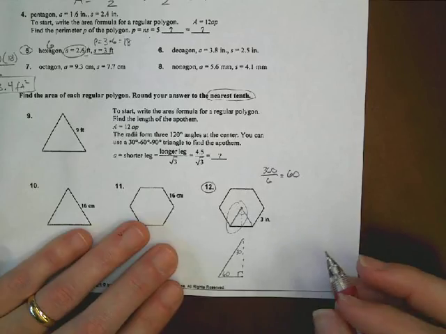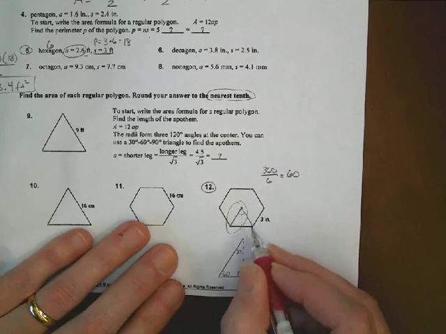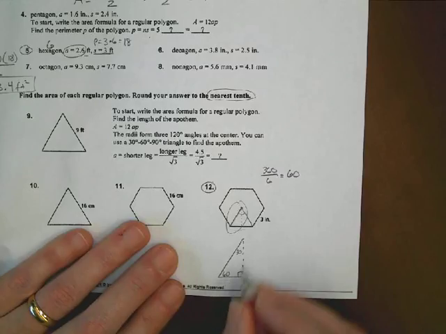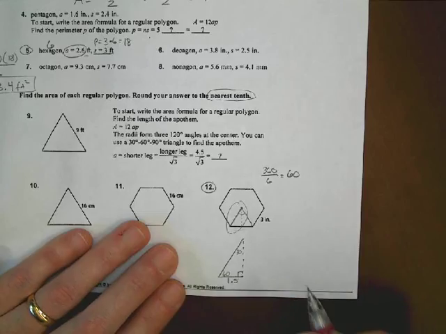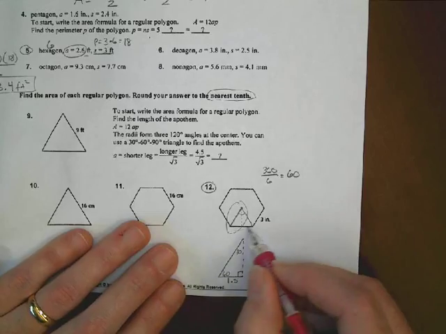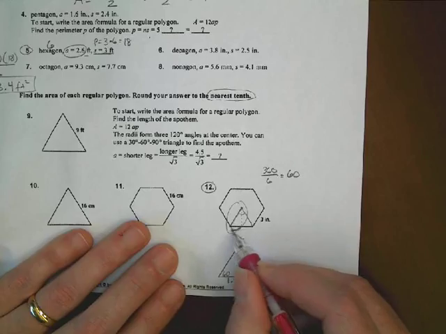Okay? Now, we said the whole thing was 3 inches, which means this half of it is half of that, which is 1.5 inches for this side length right here. And again, that's because the whole thing is 3, so if I take half of it, I cut it in half and I have 1.5.